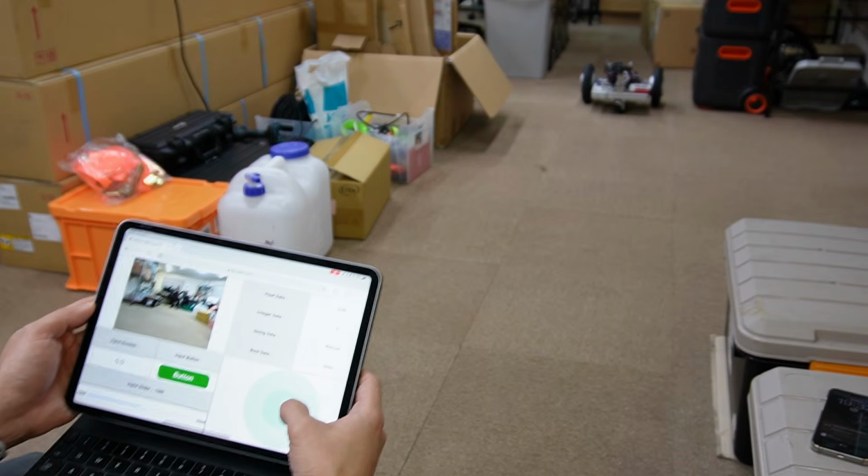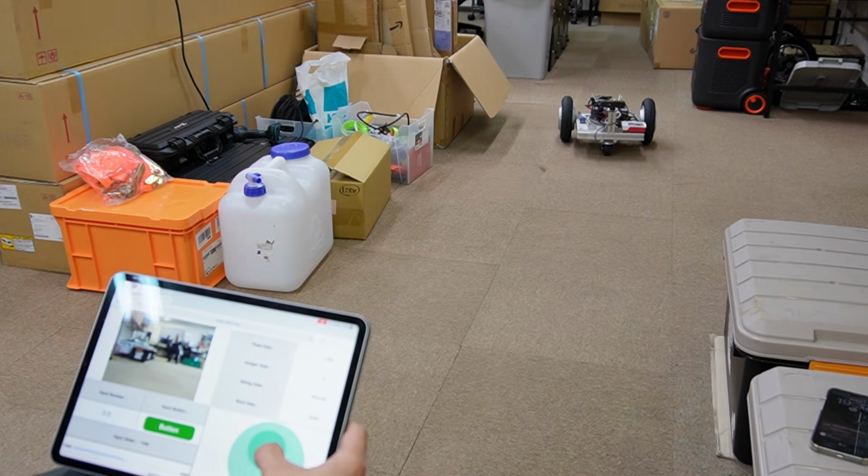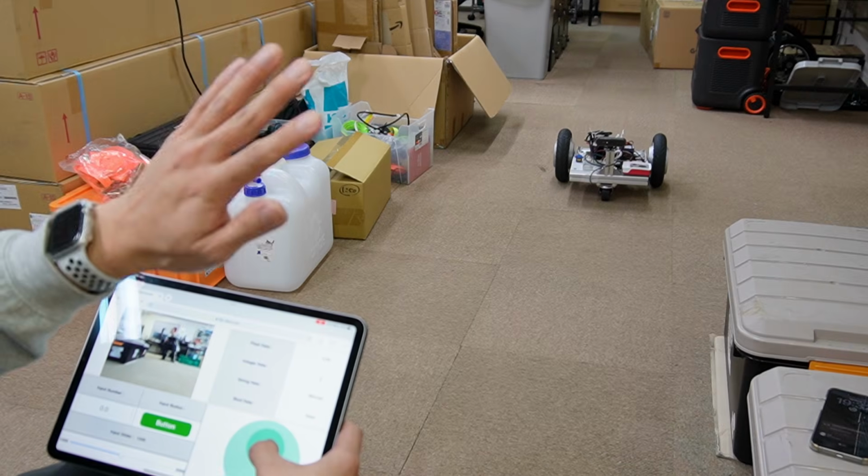With the local network, I could say this is real-time control without video lagging, and the joystick control is also responsive.